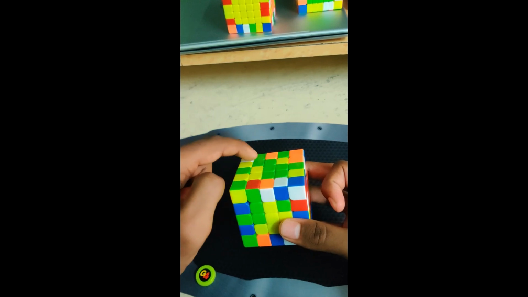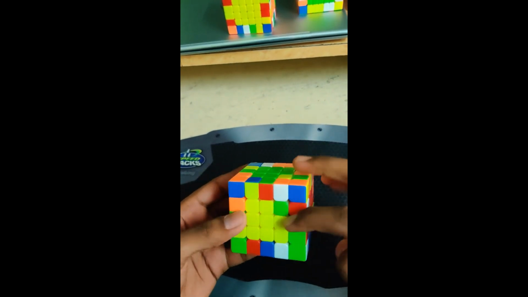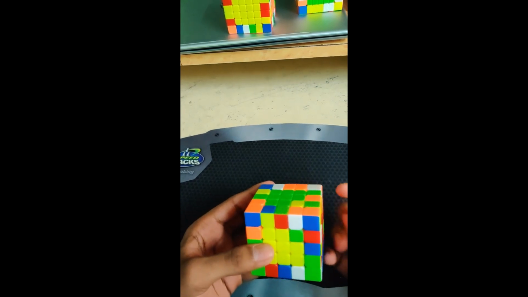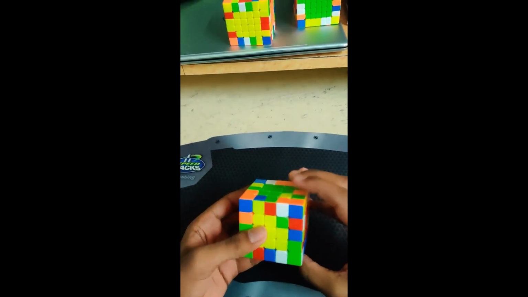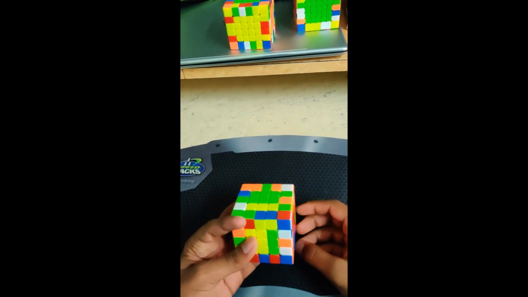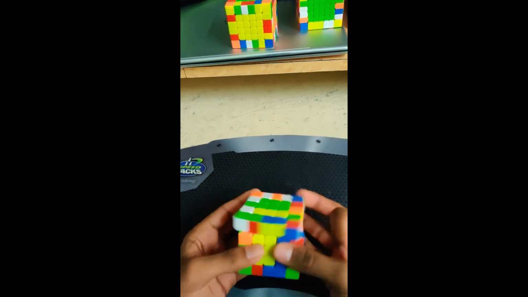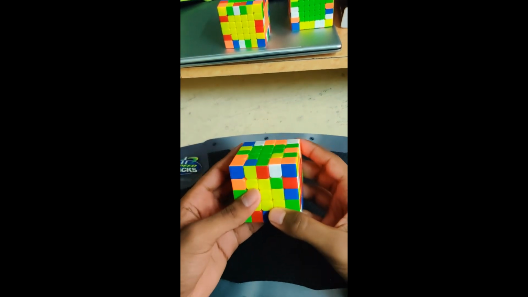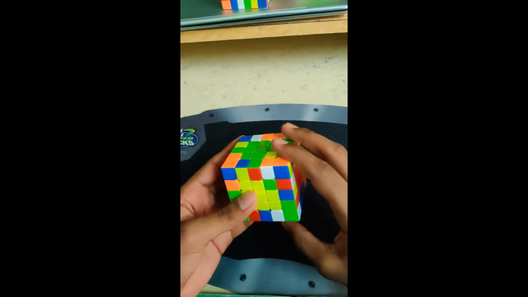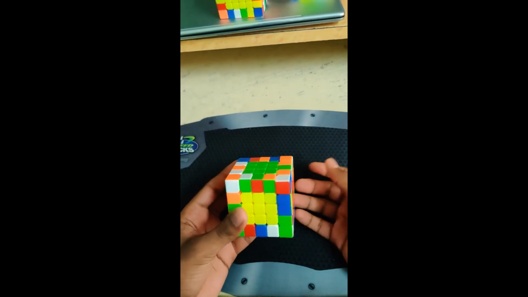So once this corner is here, you can just do a U2 and do a Sun. So I did that, U2. And now this case is very easy for 5x5. You should know this trick. It's just you pair it with R U R prime, insert it with U2 R prime. So it effectively becomes a Sun. And yeah, so that's that.